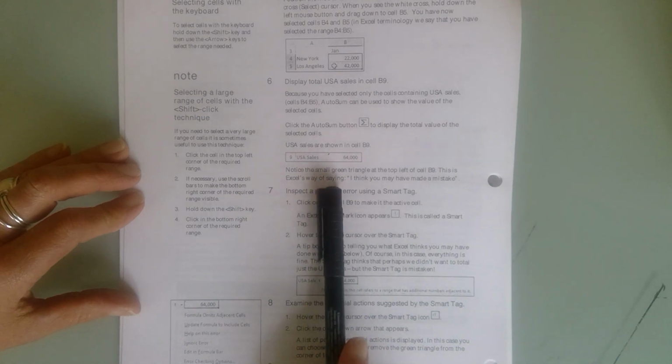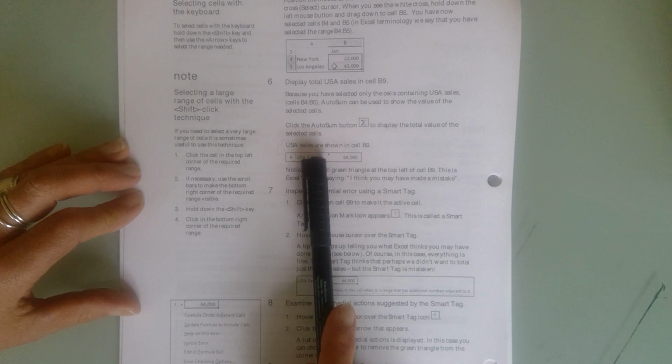The other thing that we're covering in this lesson is the smart tags. So smart tags are things that come up, and Excel is very intuitive. It tries to guess what you're trying to do. And every once in a while, it might send a little warning to you like, are you sure this is what you wanted to do? It might have been that you've missed something. So this is Excel's way, and it shows up as a little green triangle on the top of a cell, and you'll see that as you work through the lesson.